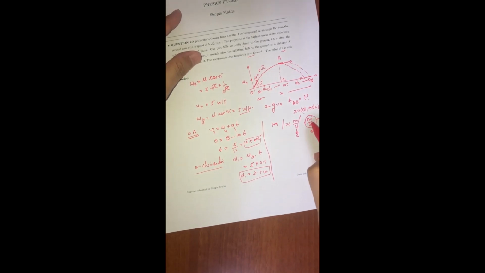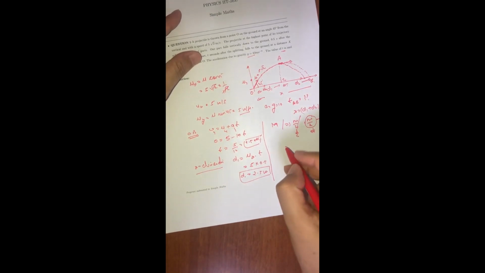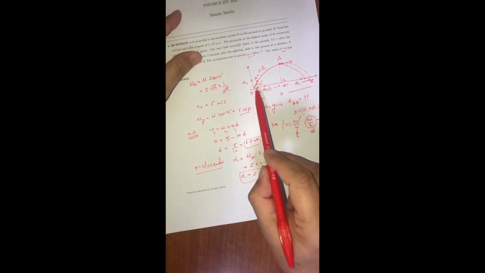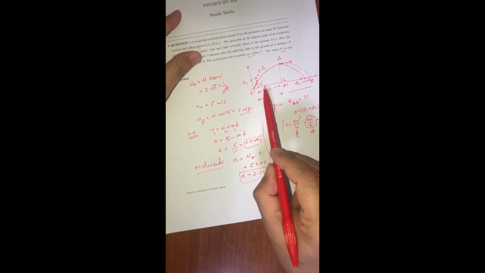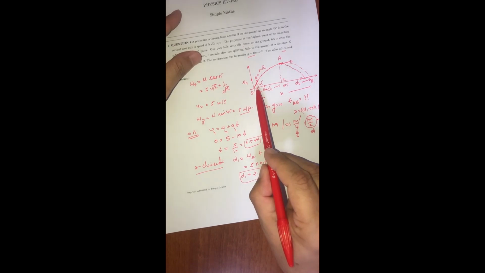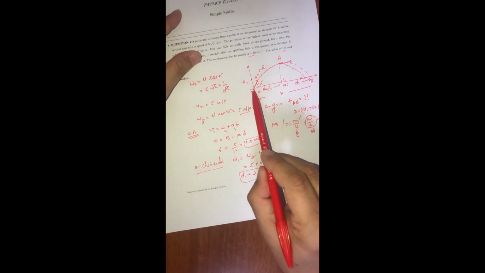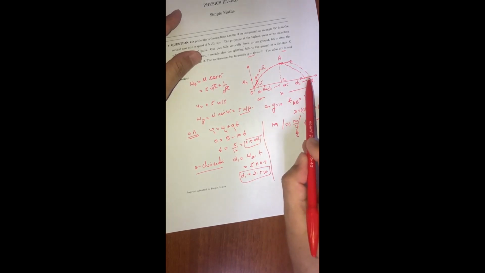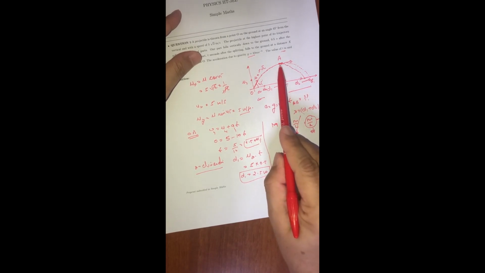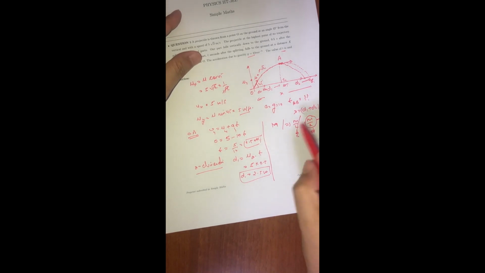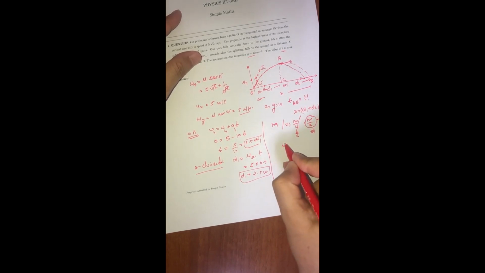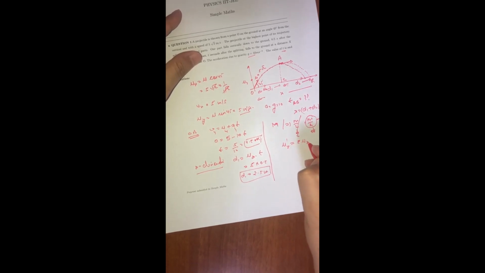Another point is, we also know that the horizontal component of the velocity remains constant through the entire flight from point O up till B. It should be ideally, but because of this splitting, the horizontal component of the velocity, called ux prime, will be double its original horizontal component.